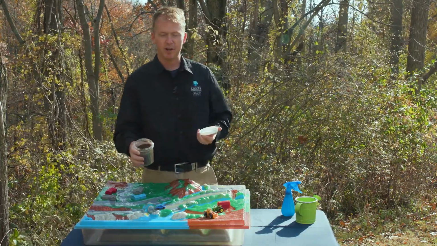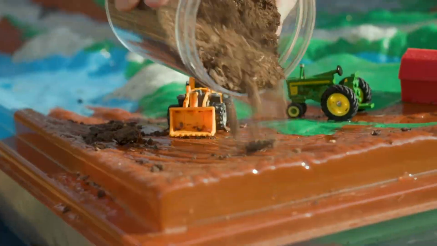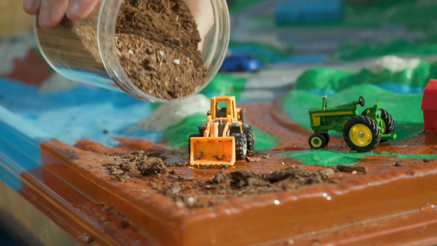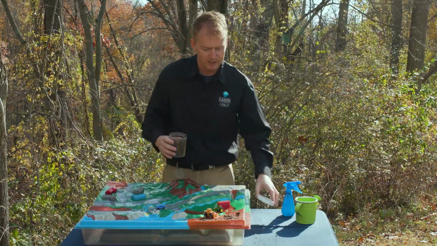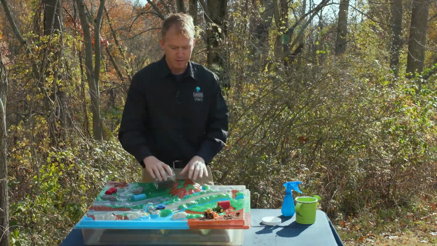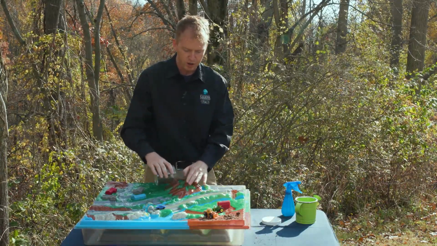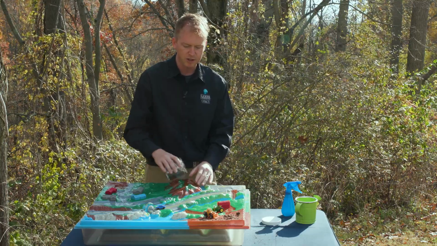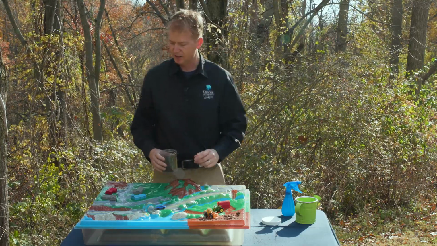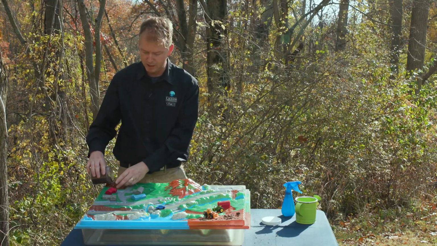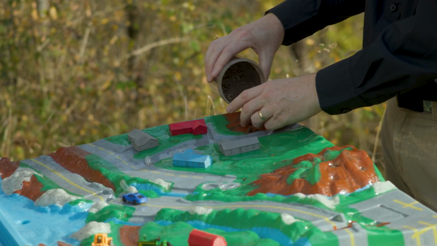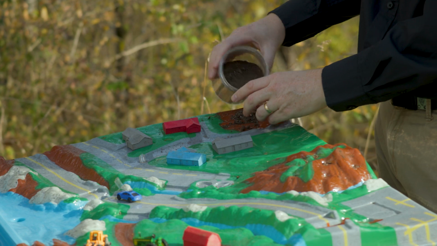So I've got some soil here and I'm going to put it on areas of the land that we might expect there to be soil. So we have a little agricultural field here that's depicted on our model. We have some bare soil areas here on some hills. Maybe there's some erosion going on these hills. We got a construction site over here. Maybe a new home is being built. And so we've got some exposed dirt in these sort of areas.